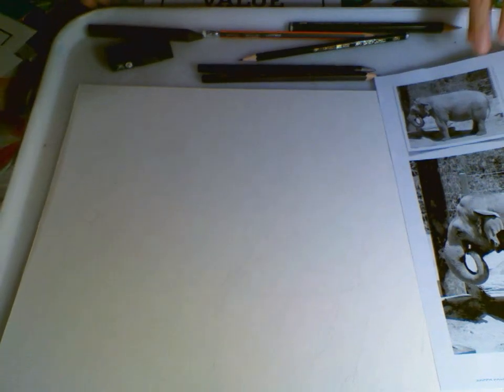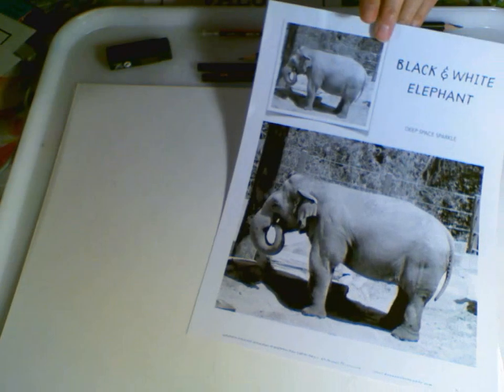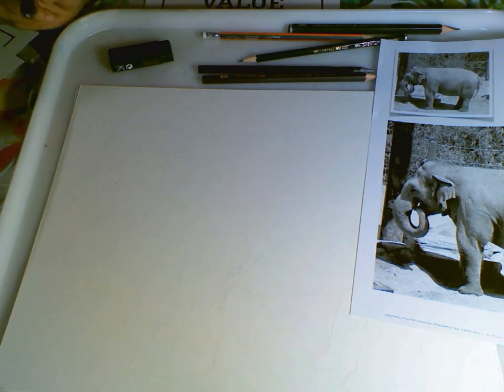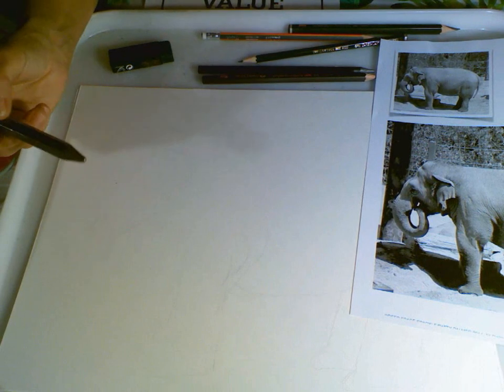So even looking at a picture of a wild animal, it's a little overwhelming. So imagine being in the African field with an elephant coming at you. Ooh, has to be a little frightening.